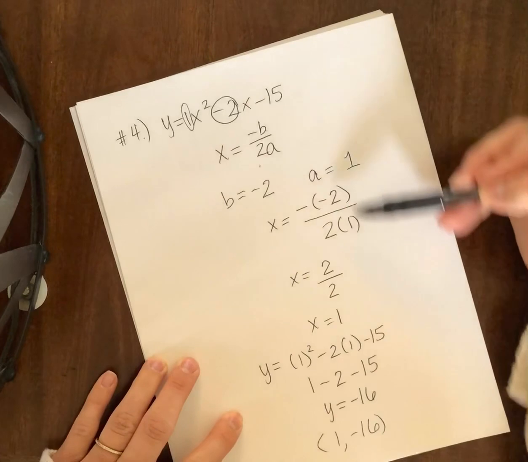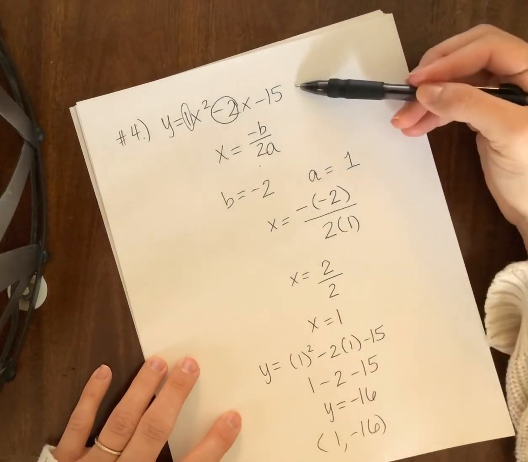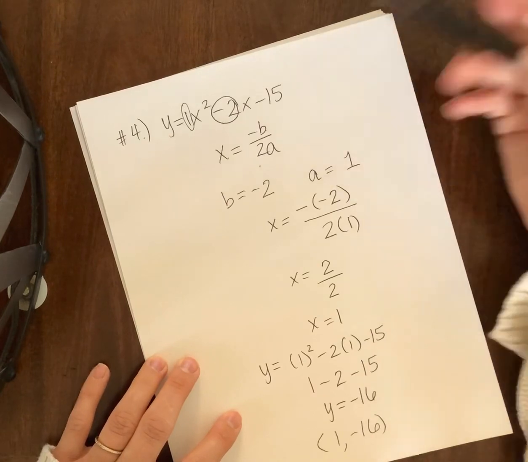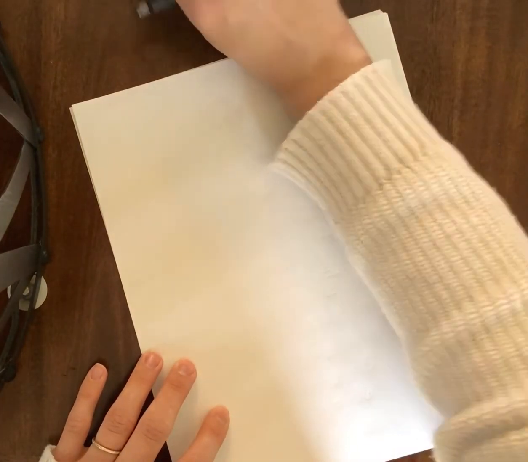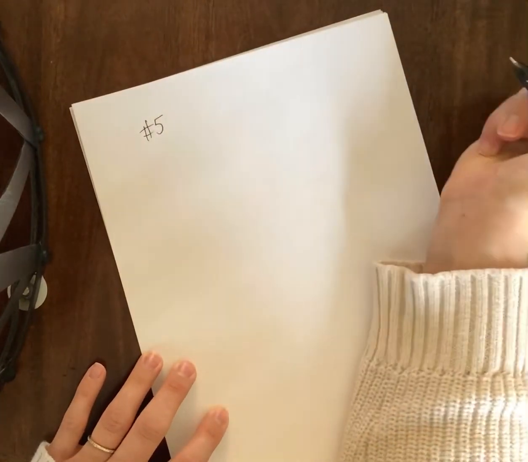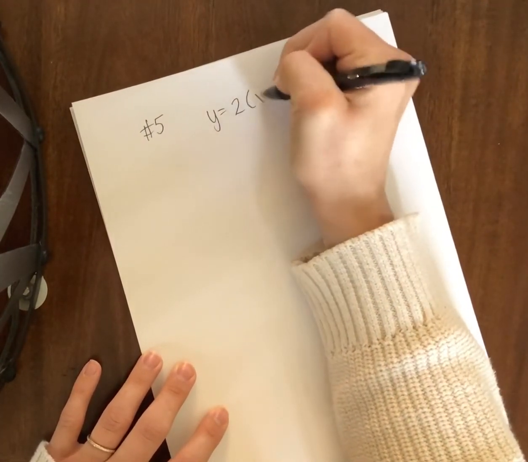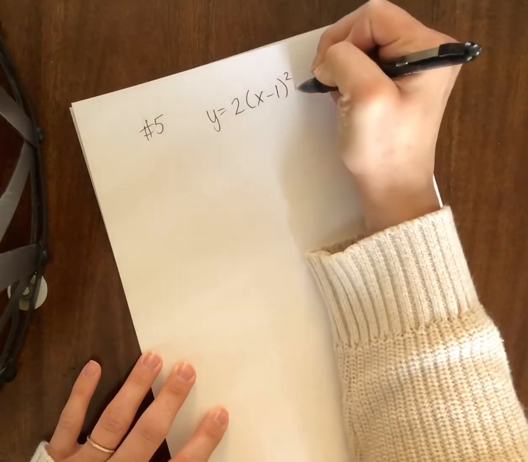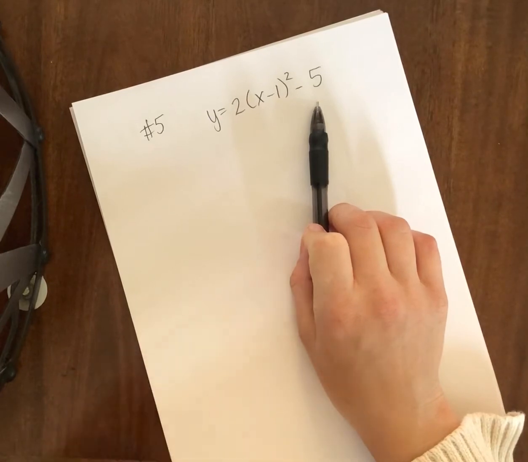So this is the breakdown and walkthrough of how you find the vertex for any quadratic equation, okay? So hopefully that helps you in finding the vertex. And then the last problem, it's really just one I don't want you to stress or focus on too much, but still valuable. You have the quadratic equation y equals, and what's crazy about this one is it looks funky, and here's why. It's in vertex form.